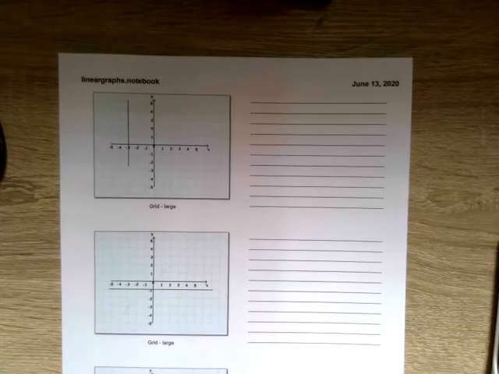Hi everyone, so this video is mainly to talk about straight line graphs and how to work out the gradient and the y-intercept of a straight line. Before I go into that, I'm just going to quickly show you some straight line graphs that you should just know the equations of straight away.